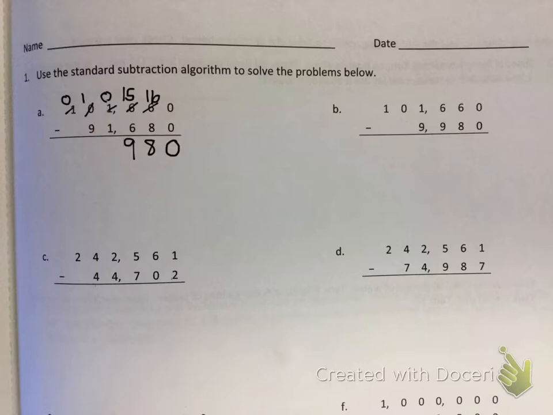So let me go back. Perfect. So now I got 9, and we have 10. So 10 subtract 1 is 9. 9 subtract 9 is 0, and there's our answer. So 9,980. Now, if you're a little confused by it, we're going to get more practice in. So don't feel overwhelmed when it comes to unbundling. This is going to be one of the harder lessons when it comes to unbundling because I'm going to ask you to unbundle so often. Okay, so let's get some more practice with B.